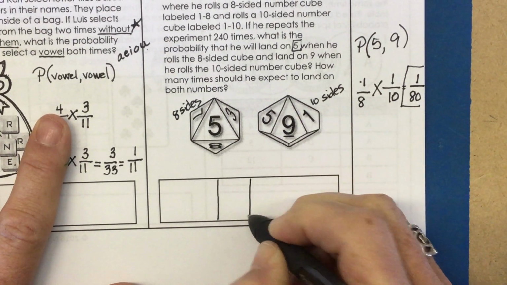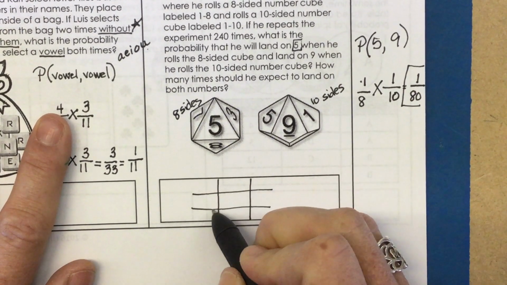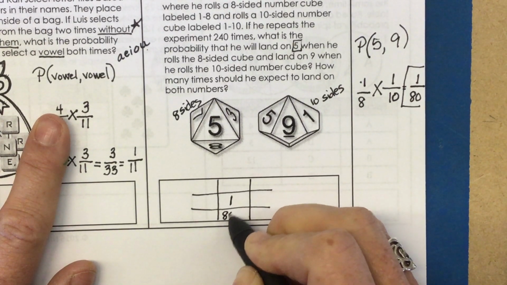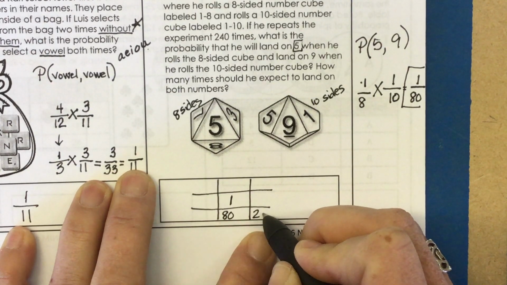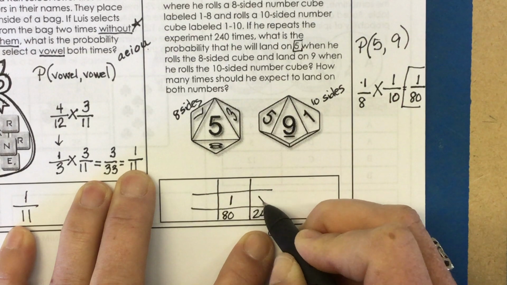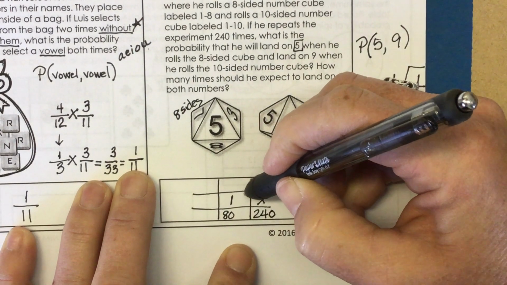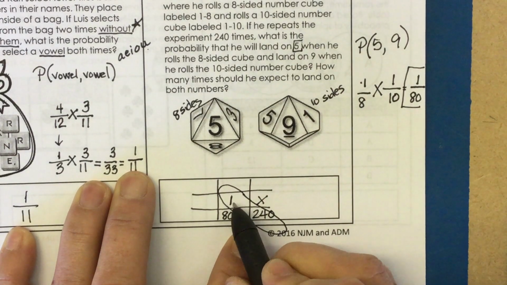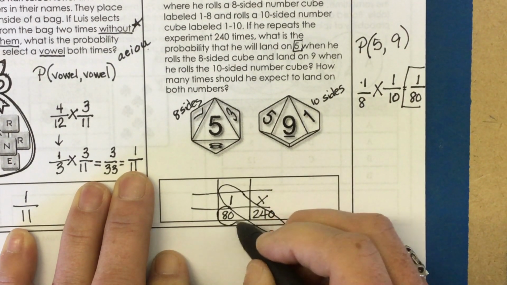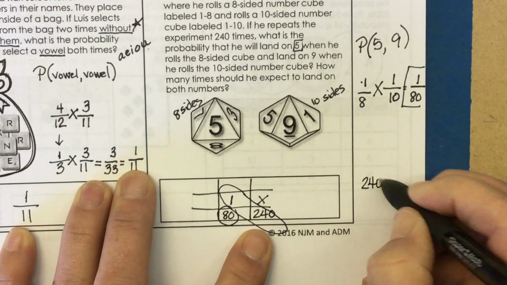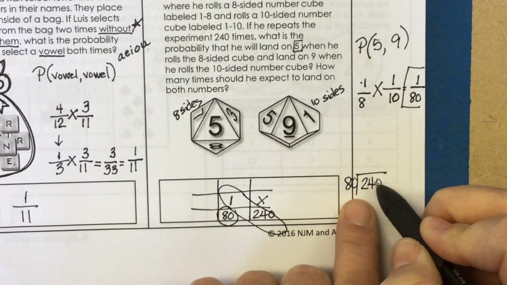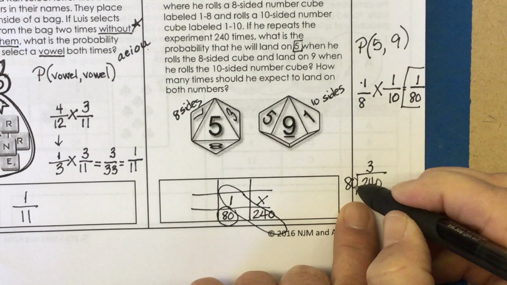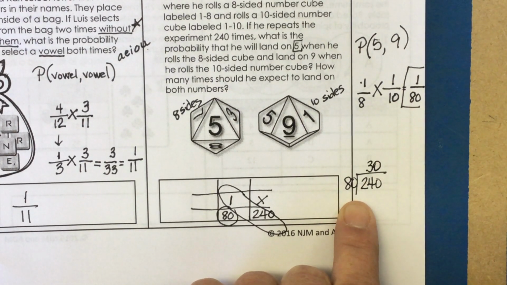So what I'm going to do, if I repeat the experiment 240 times, so predictions happen, obviously. With predictions, we use a tic-tac-toe. The favorable was 1 out of 80, right? And I want to know, if I were to do the experiment 240 times, how many times would it happen? That's right. Now you multiply 240 times 1 and divide it by the number across from your x. So 240 divided by 80. And I know that 24 divided by 8 is 3, but I'm working with a 0, so it would happen 30 times. Nope, my bad.